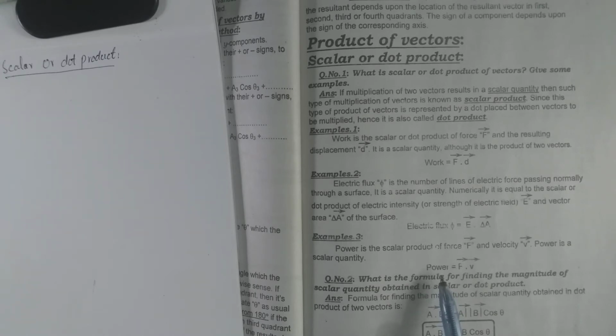Power is also a scalar product, obtained by multiplying two vectors, force and velocity. So this is called the scalar product.